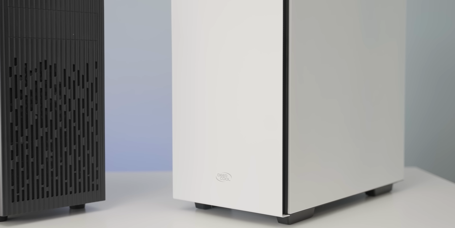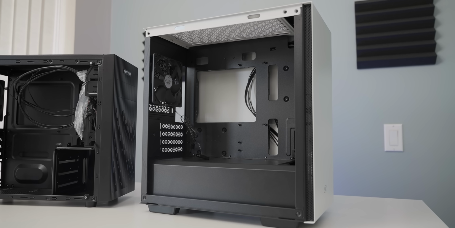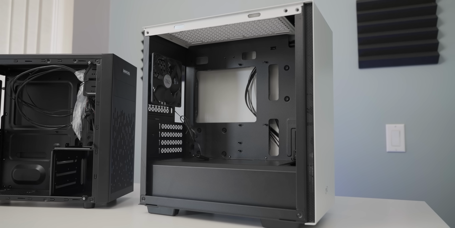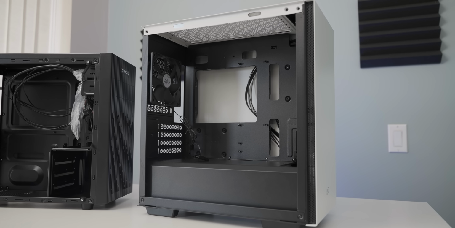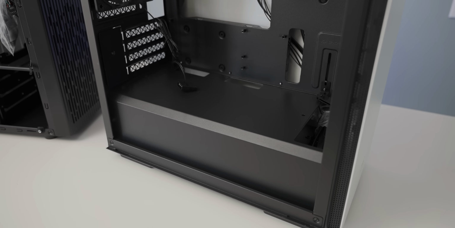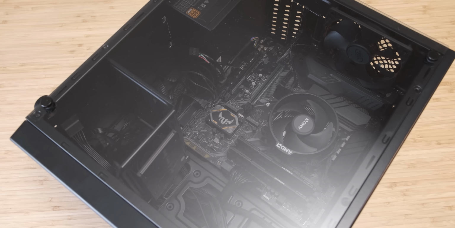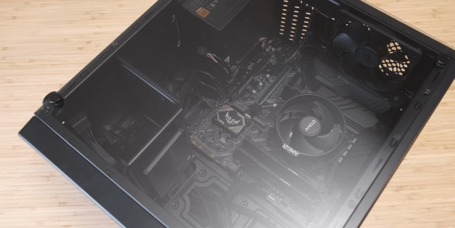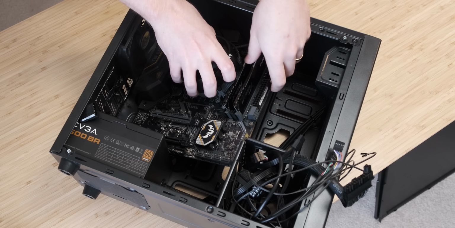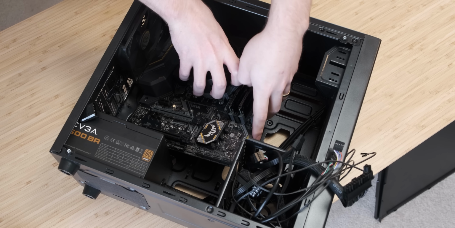Other than that, when it comes to the interior, the Macube is again a huge upgrade. You can see that there is an open plan design with a power supply basement, which makes hiding cables and stuff significantly easier. As opposed to the inside of the Ebola case, which is just a nightmare to cable manage in a way that looks nice, and because it's a really small case, everything just about fits in it, which adds to the frustration of building with the case.